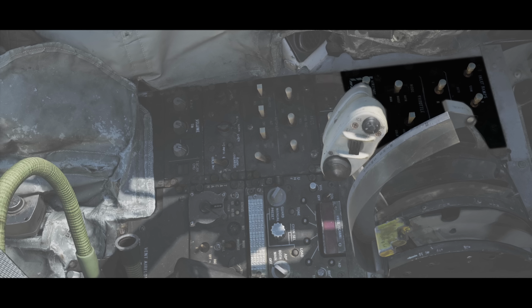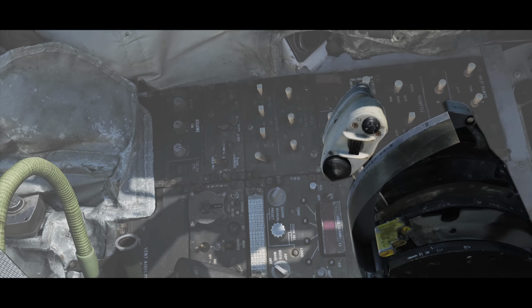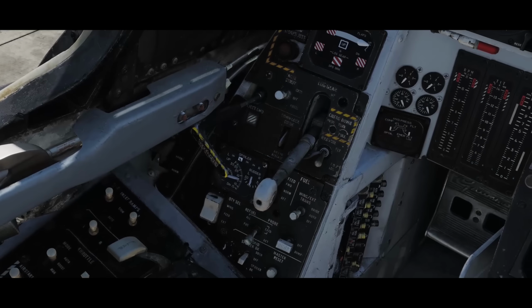Down from that, we have our inlet ramps and throttle control panel. This controls the various engine systems, throttle settings, and rudder trim. Right of that, we have our throttle quadrant. This obviously contains the throttle, but also the flaps and the manual wing sweep handle. In front of this, we have the left vertical console.